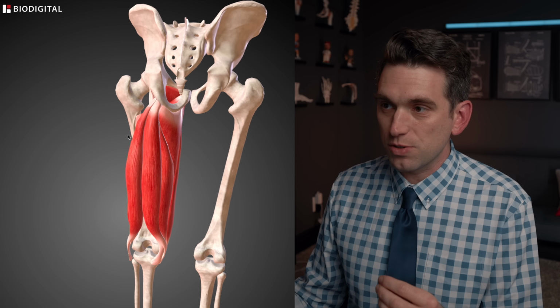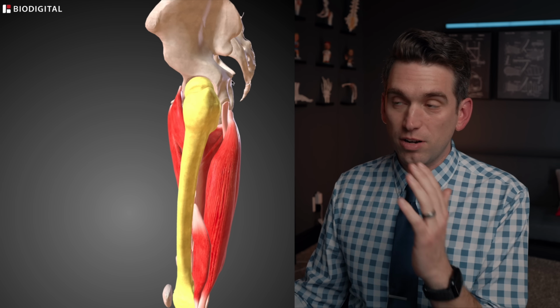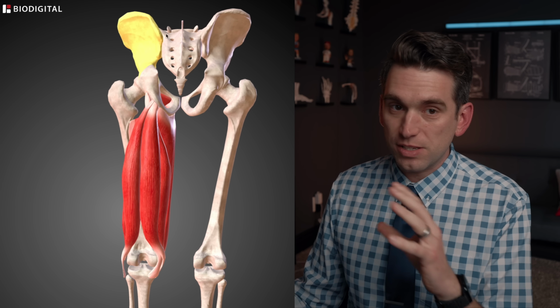So now if we look at our biodigital anatomy tool here, what I've shown is the posterior muscles and medial muscle groups of the left thigh. So just orientation, we're looking at the backside here on the side. This is going to be the tailbone. So if we rotate around, this is the femur. This is going to be the pelvis.